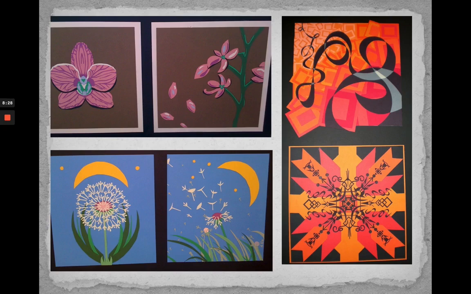Just play with the arrangement and the colors until it feels like you have strong compositions. Be aware of the positive, negative space.